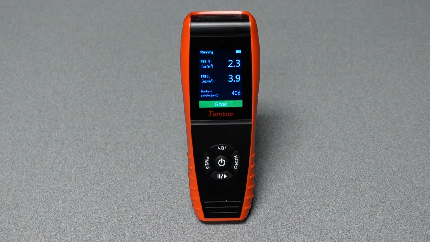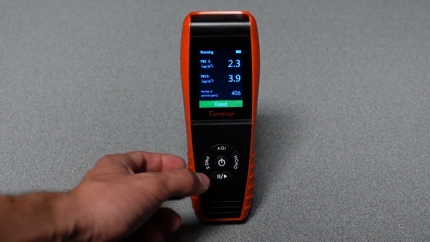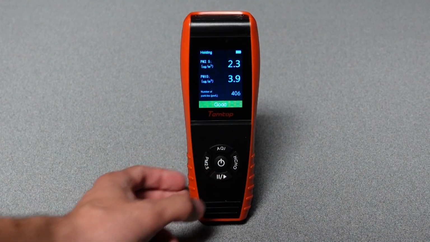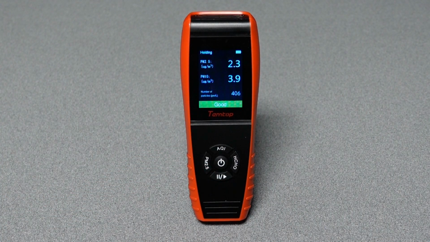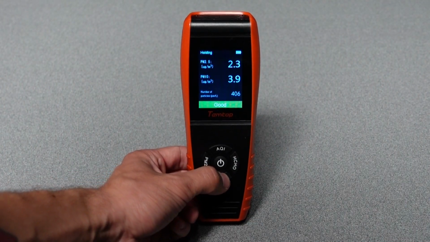The last button does not show any new measurements. Instead, it pauses the collection of data when pressed. It also opens the settings menu when held.